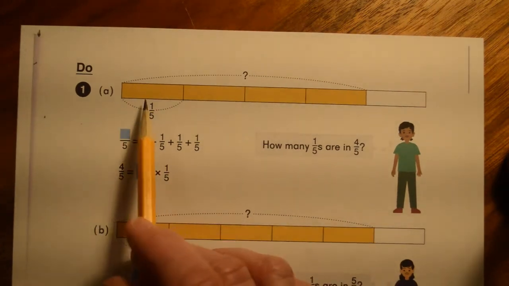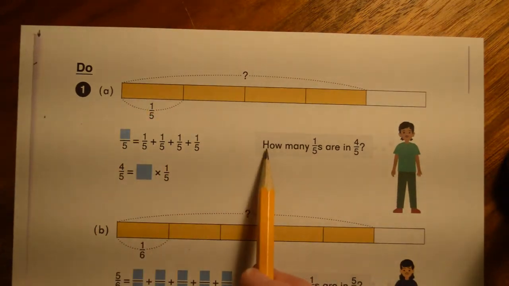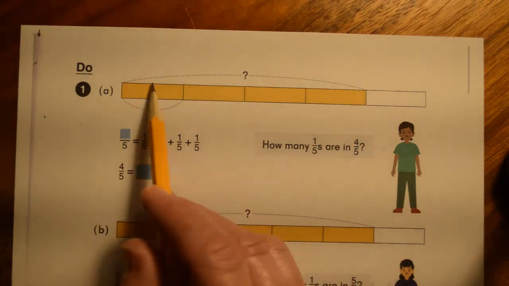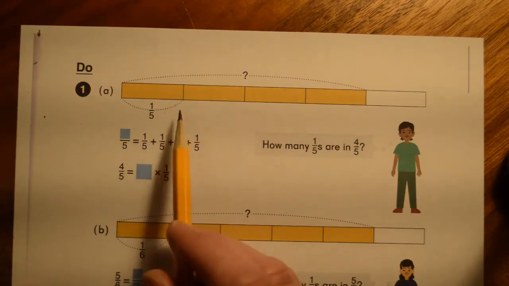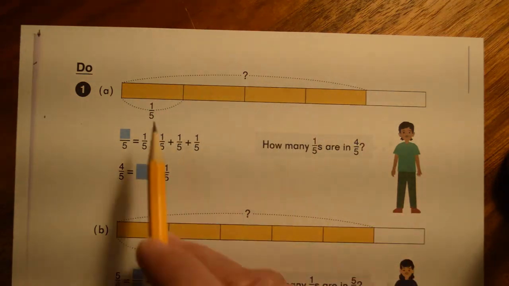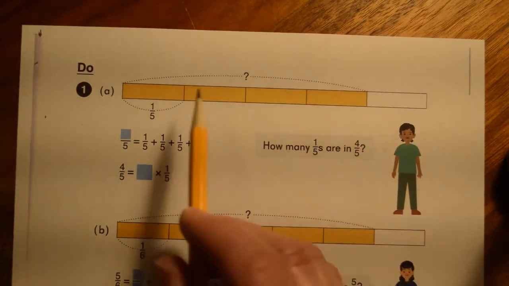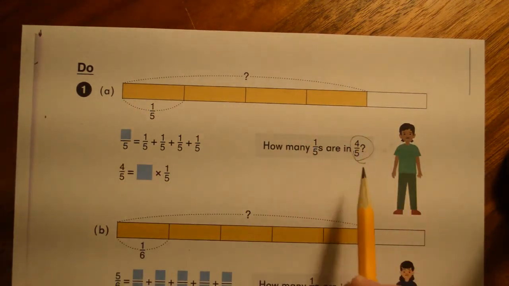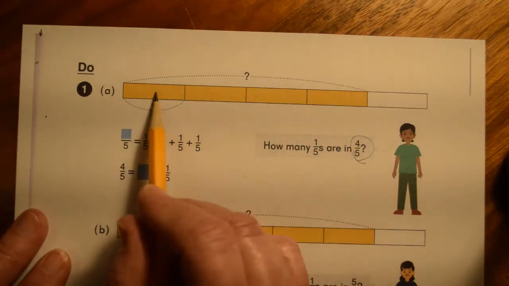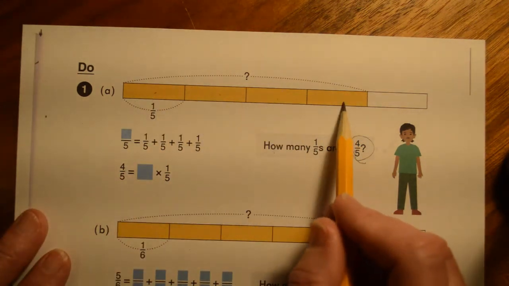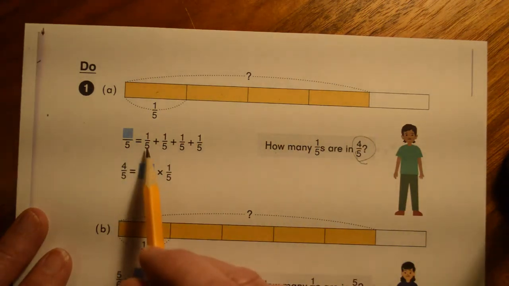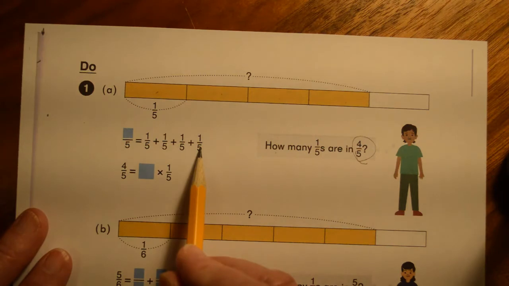Okay, so here's the next question. How many 1/5 are in 4/5? So we draw our rectangle, we cut it into fifths by drawing 4 lines that are equally spaced apart from the ends, and then color in 4, that gives us the 4/5. And it says how many fifths are in 4/5? Well, there would be 1, 2, 3, 4 fifths in 4/5.